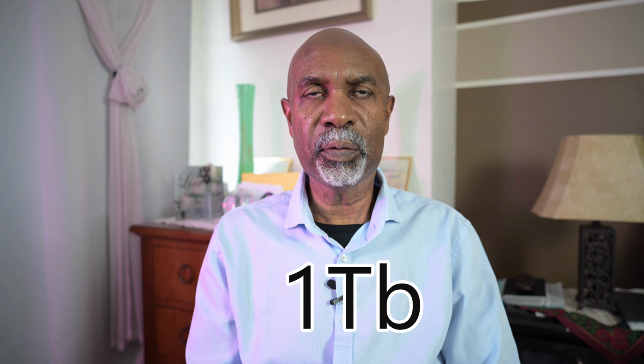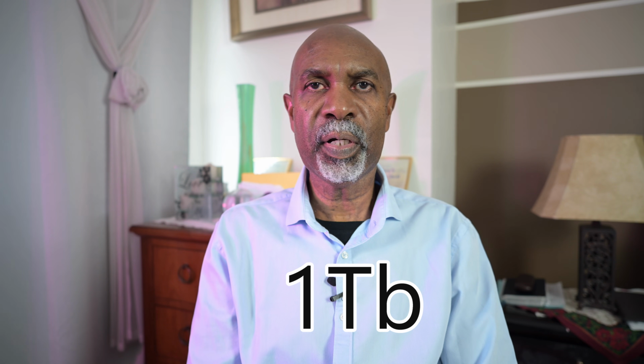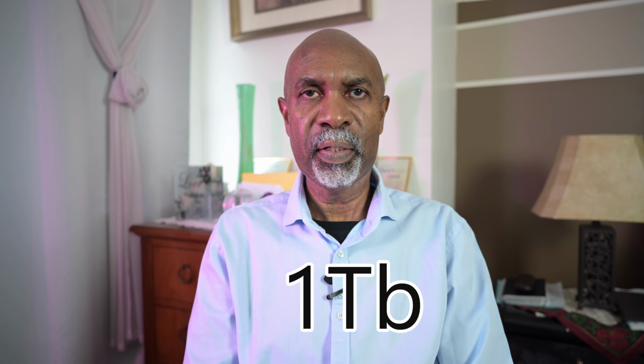Those are lightning fast, right? So you don't have to buy a high capacity one. 1 terabyte is good enough to store all your programs, all your software, and that kind of stuff. All right, so that's one step.